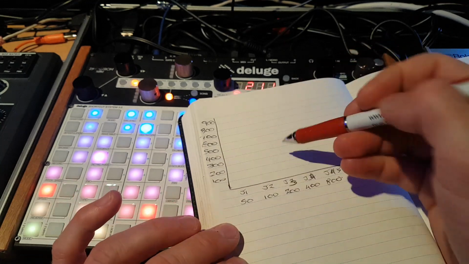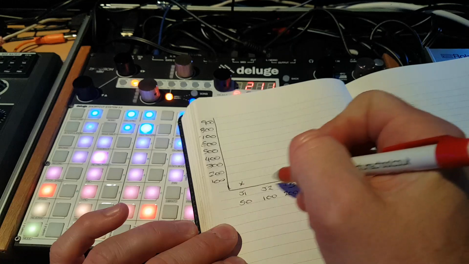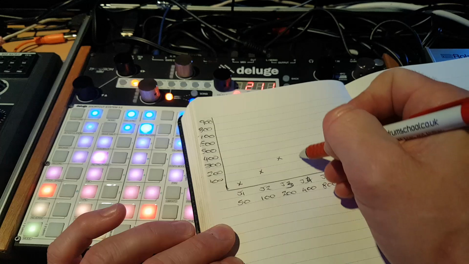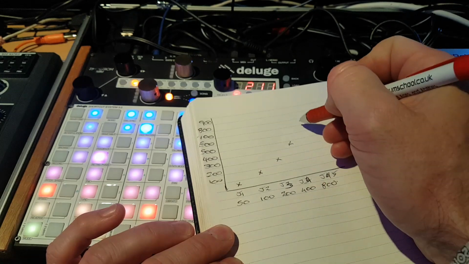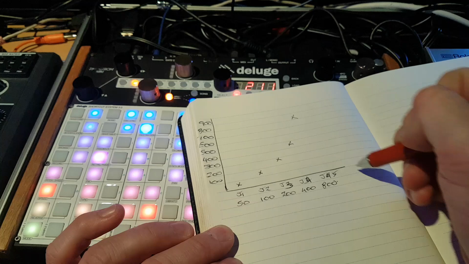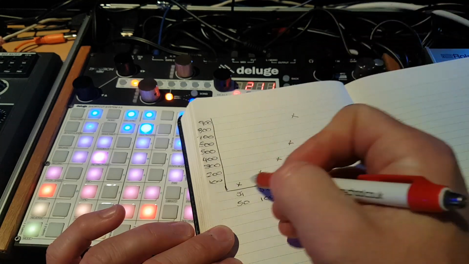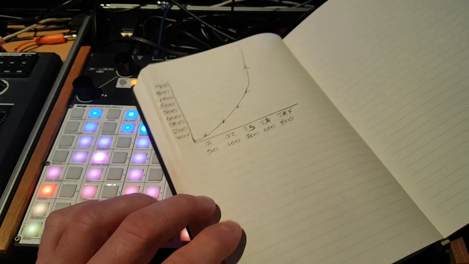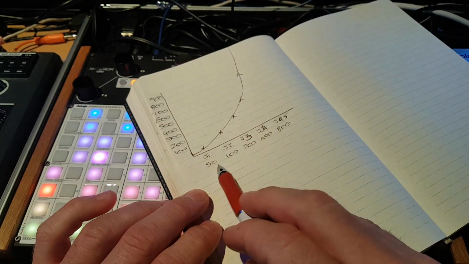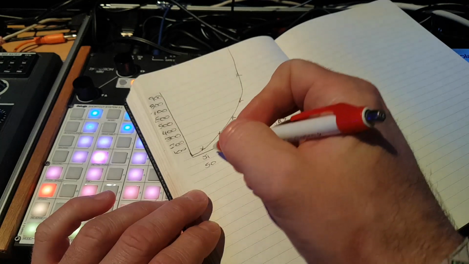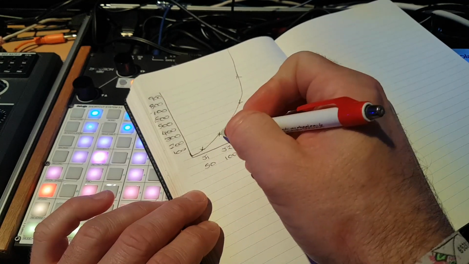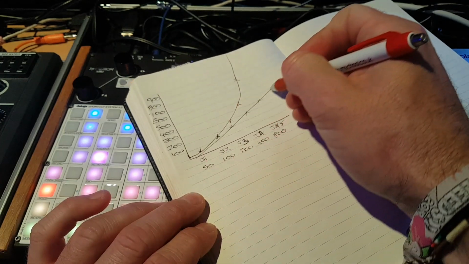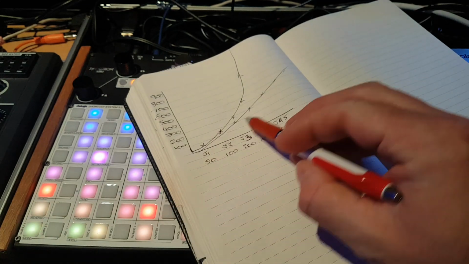If I plot that on this graph, J1 at 50 is going to be there, 100 is going to be there, 200 is going to be there, 400 roughly there, 800 roughly there. If we did J6, 1600 would be right up there. So you can see the curve is going up like that. If it was linear, where it went up by 50 each time, it would be 50, 100, 150, 200, 250, and so on, and it would go up in a straight line like that. That is a linear curve.